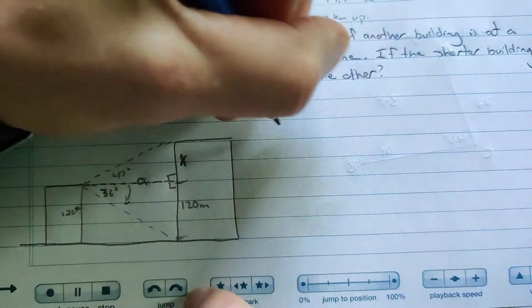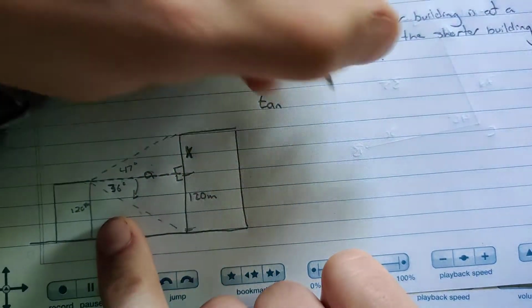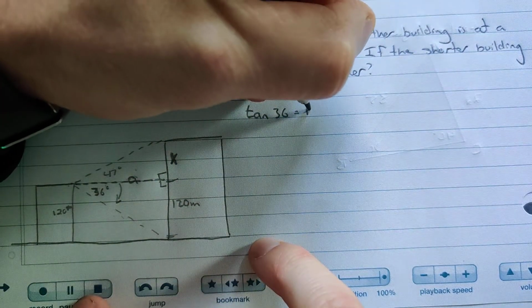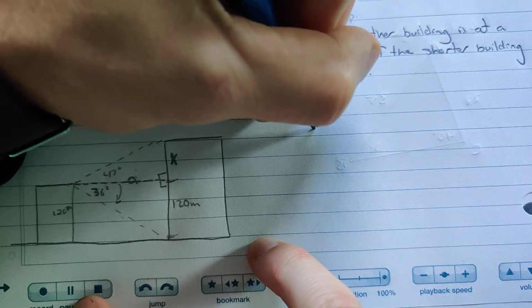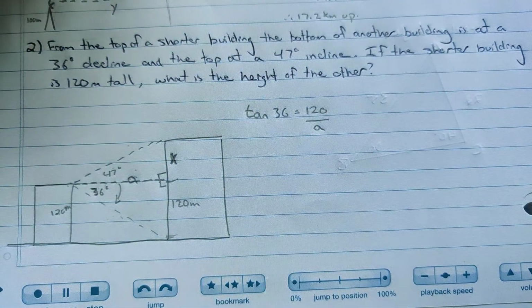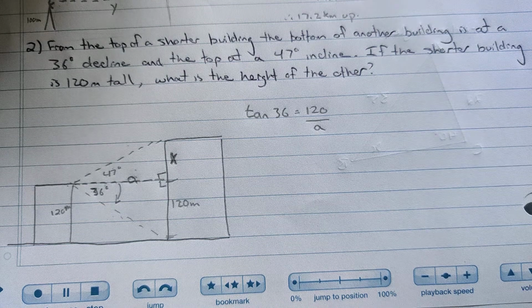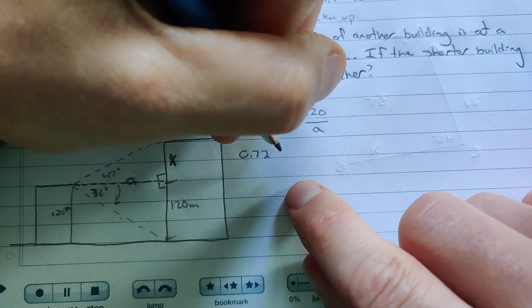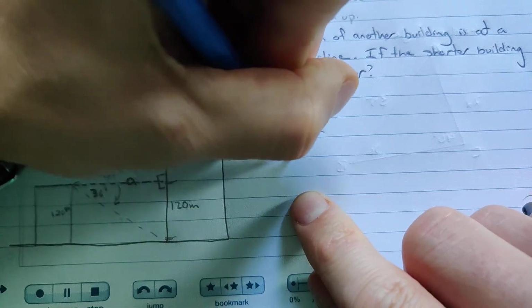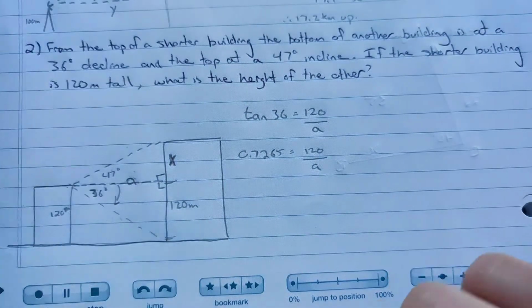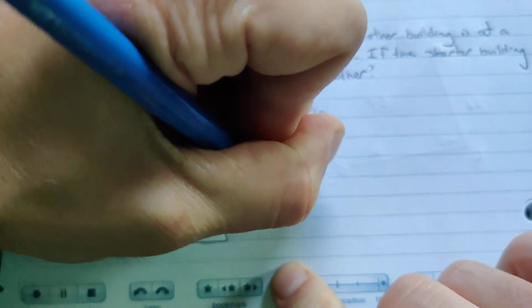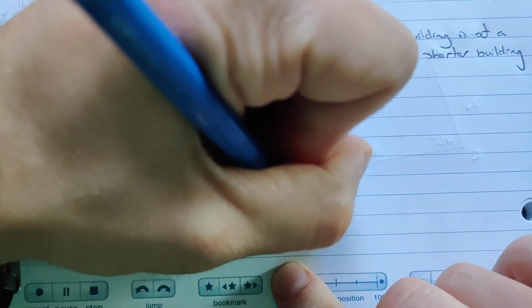We're going to use the tan ratio. So tan 36, tan is opposite over adjacent. Tan 36 is 120 over A. Again, pull out your calculator, use your handy dandy table, and you get 0.7265 equals 120 over A. And if you recall, we can just swap these around so that we have A equals 120 divided by 0.7265.